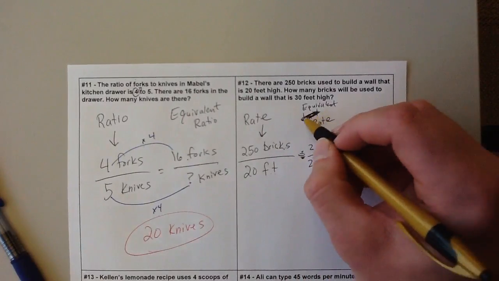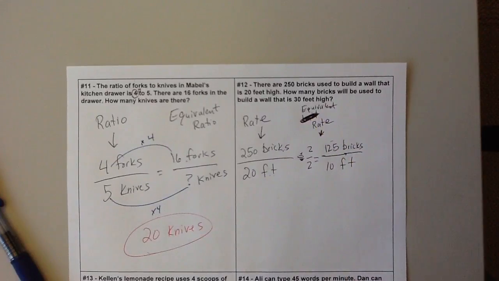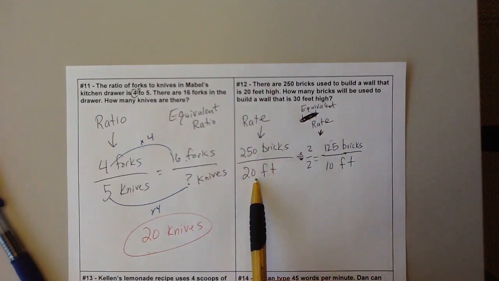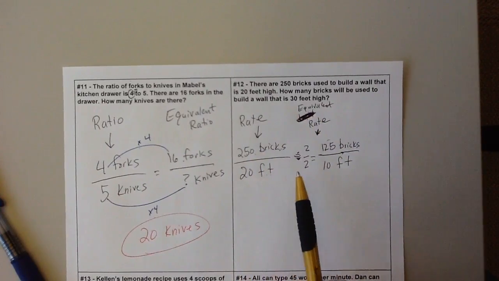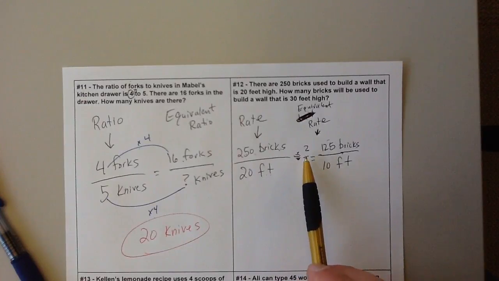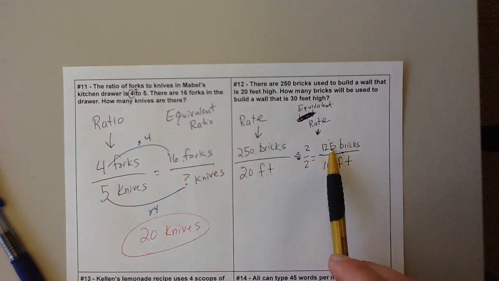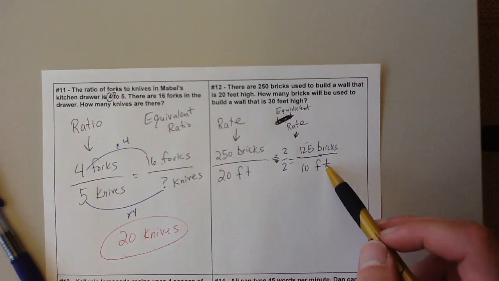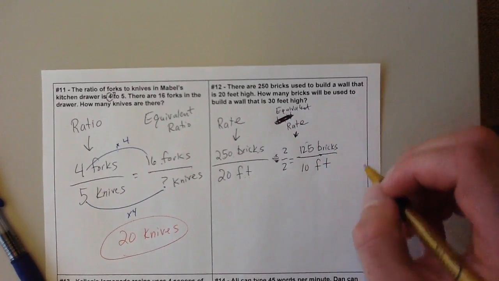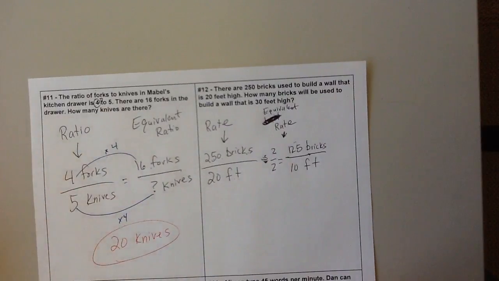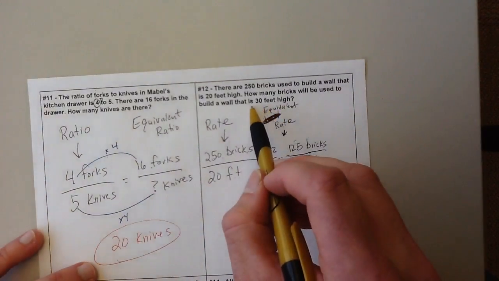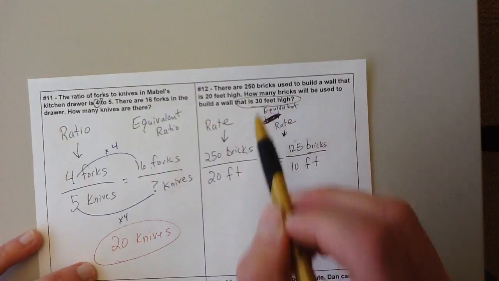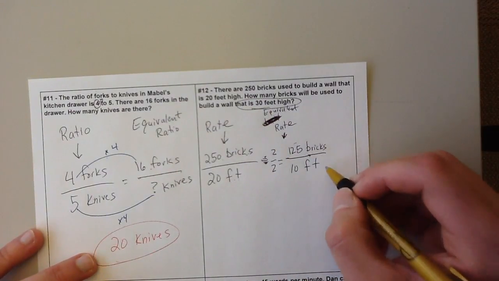All right, so this is an equivalent rate. If it takes 250 bricks to build a 20-foot high wall, if I divide by 2, that would be an equivalent rate, 125 bricks for 10 feet. So if I know how many bricks it takes for 10 feet, then I can find another equivalent rate, because I want to know how many bricks it will take to build a wall that is 30 feet high. So how can I find an equivalent rate?